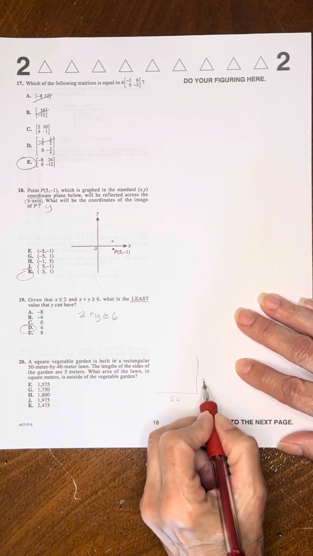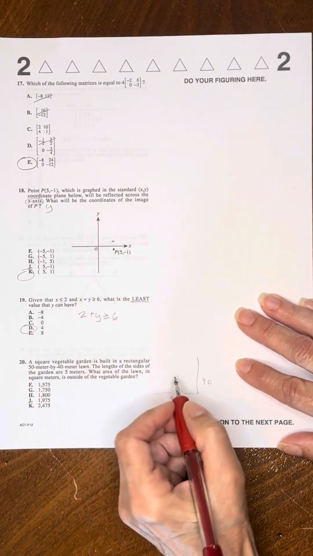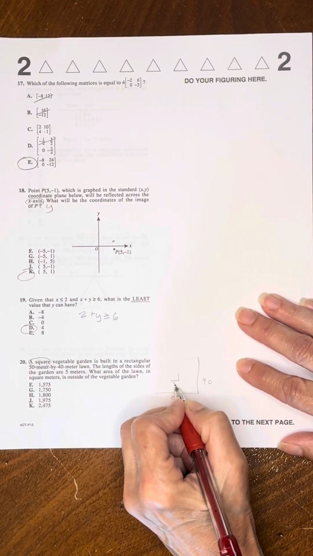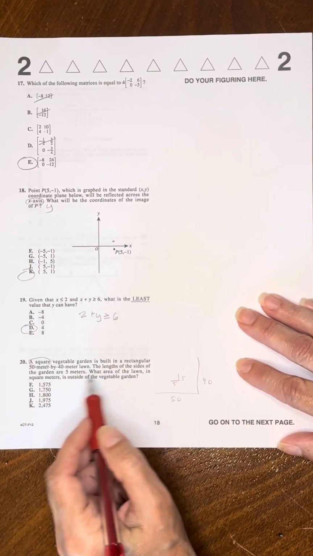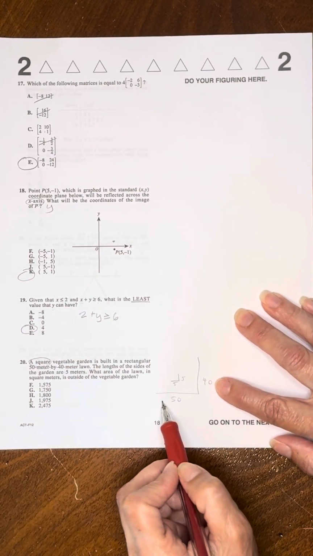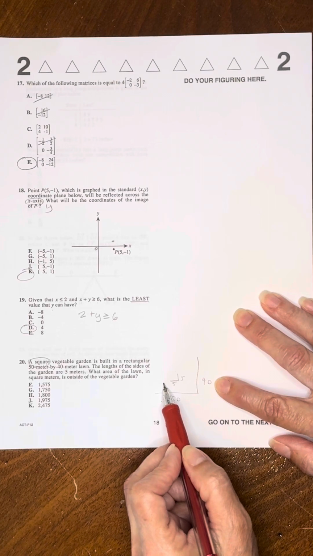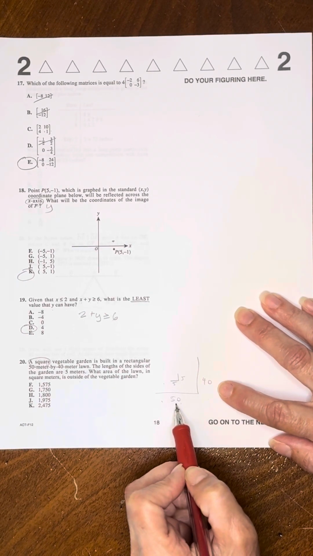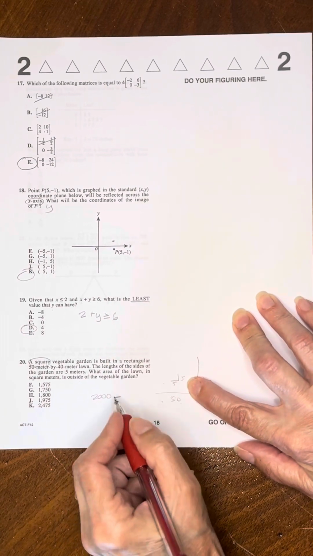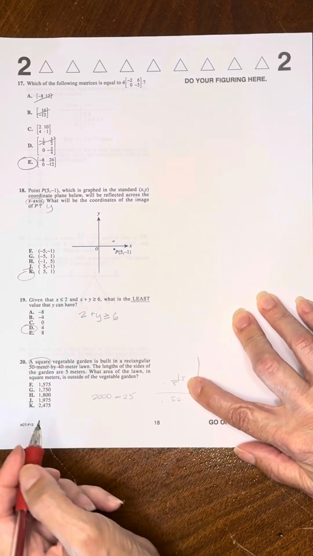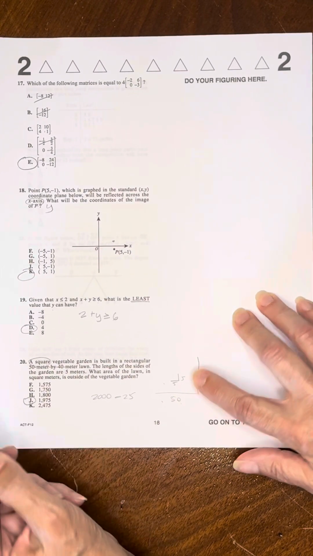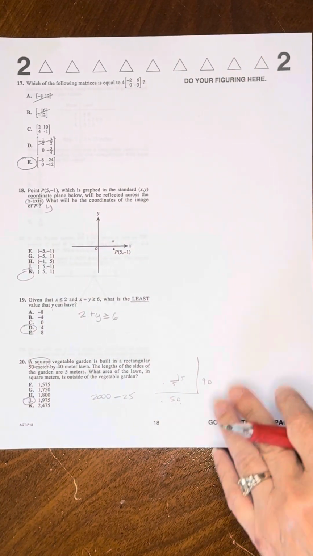A square vegetable garden is built in a 50 by 40 lawn. The length is a square, so it's going to be 5 by 5. What is the area of the lawn outside the garden? So it's going to be the area of the lawn minus the area of the garden. So 50 times 40 is 2,000 minus the area of the garden, 25. So that's 1975. J is the solution.